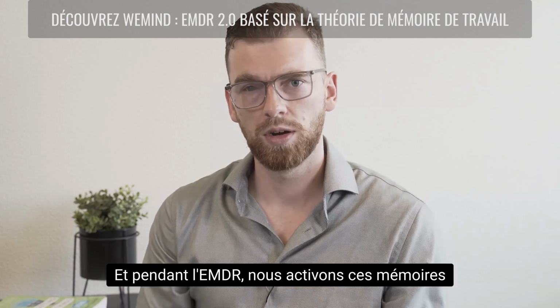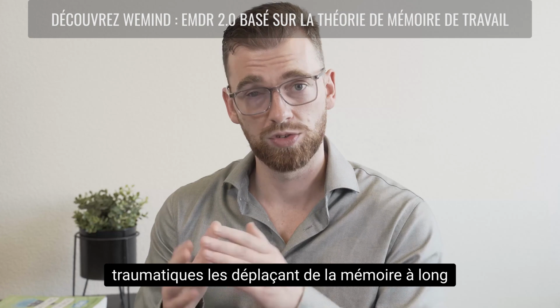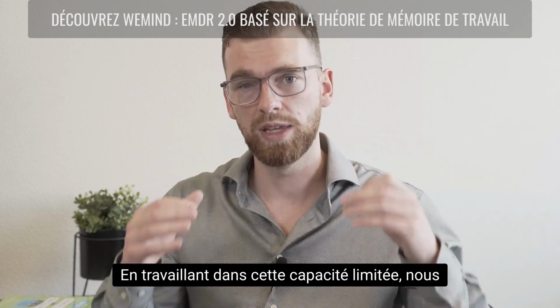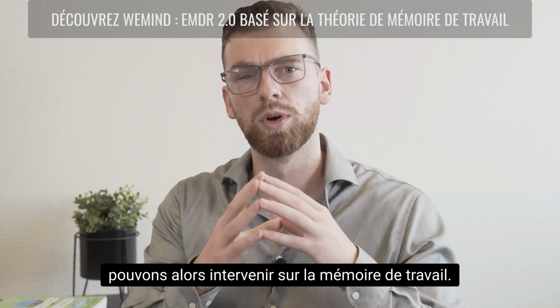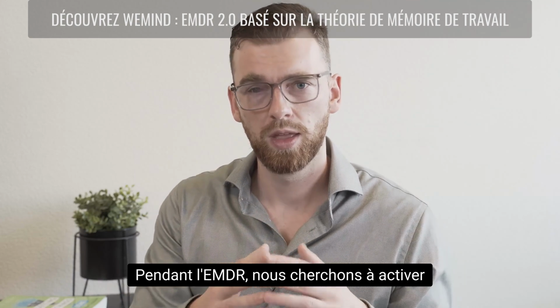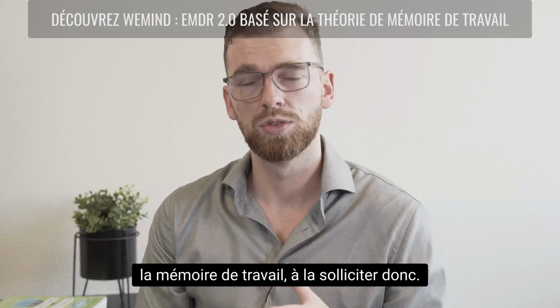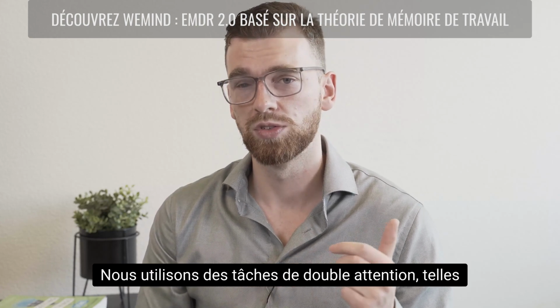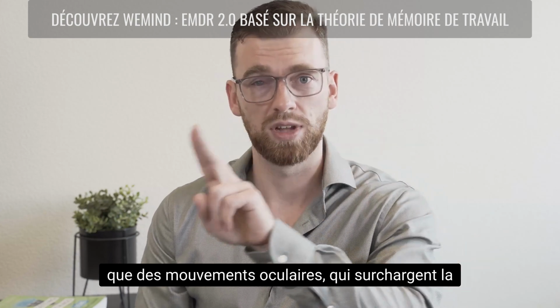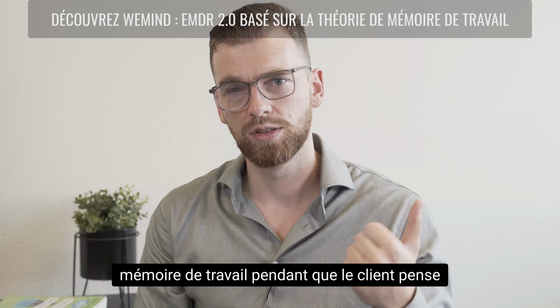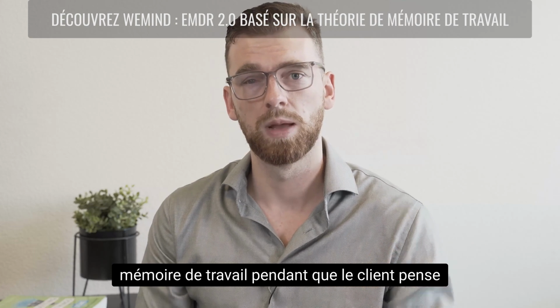And during EMDR, we activate those traumatic memories from the long-term memory into the working memory, and while being in that limited capacity working memory, we can work on it. And during EMDR, we try to load the working memory to tax it, so we use dual attention tasks, for instance, eye movements, that load the working memory while a client thinks about a traumatic memory.